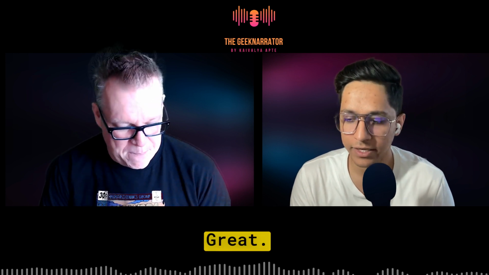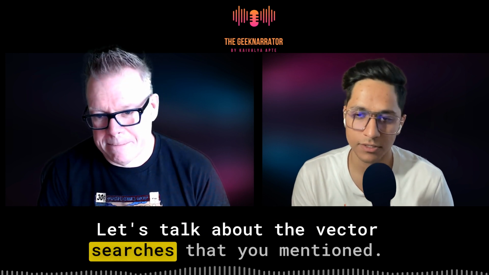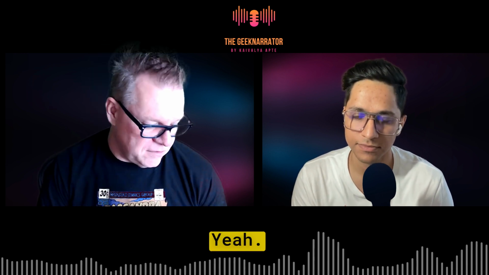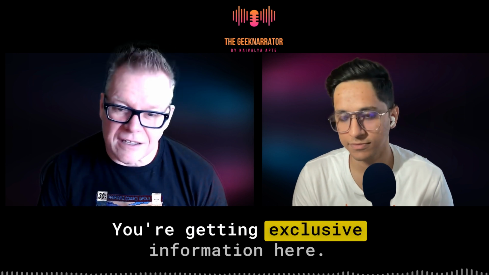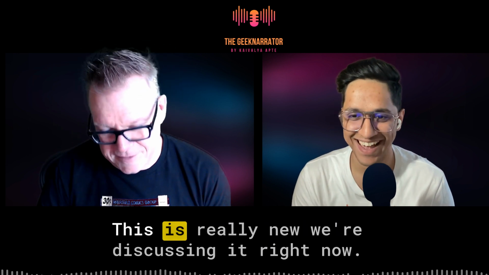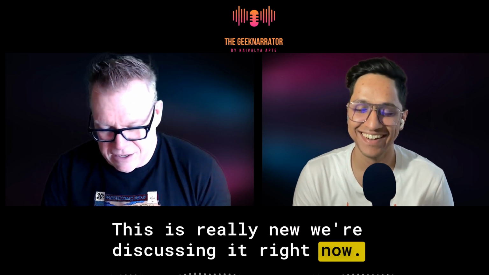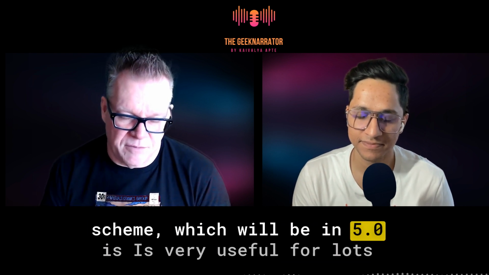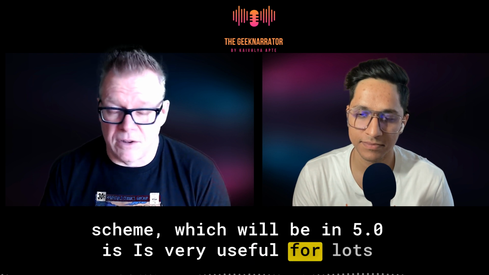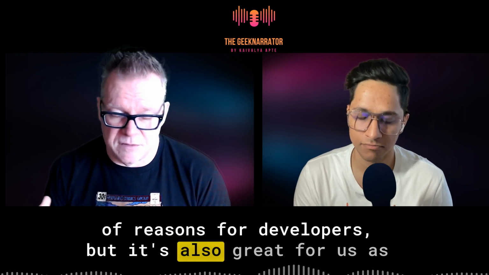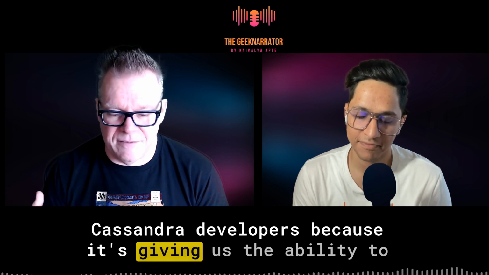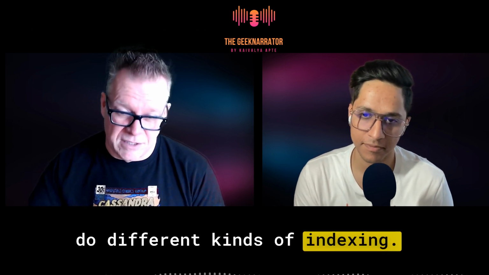Great. Let's talk about the vector searches that you mentioned. What is a vector search? Yeah, this is the latest hotness. You're getting exclusive information here. This is really new. We're discussing it right now. So storage attached indexing, which is the new indexing scheme that will be in 5.0, is very useful for lots of reasons for developers, but it's also great for us as Cassandra developers because it's giving us the ability to do different kinds of indexing.